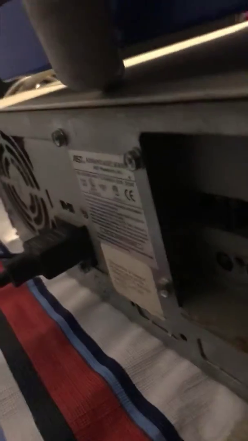As you can see, connections for a dial-up modem. There might even be Ethernet in there, I'm not quite sure. I don't think there is. And then the hookup for the power supply, which is right there. And it has expansion slots, as you can see there.